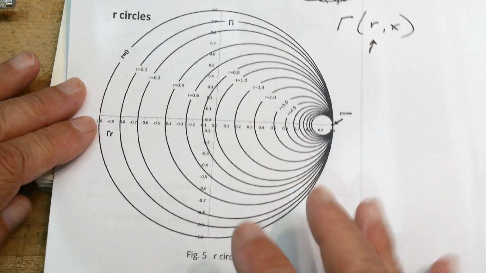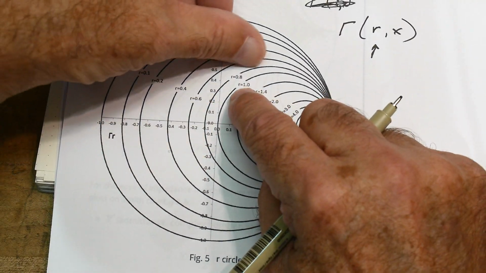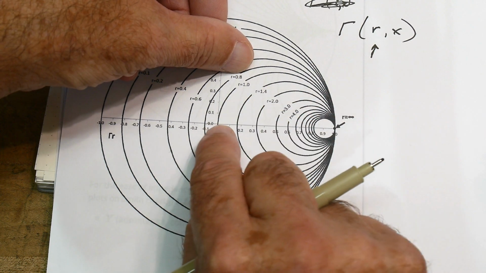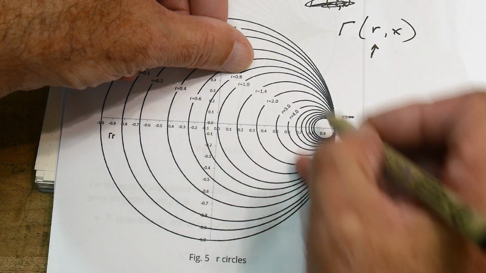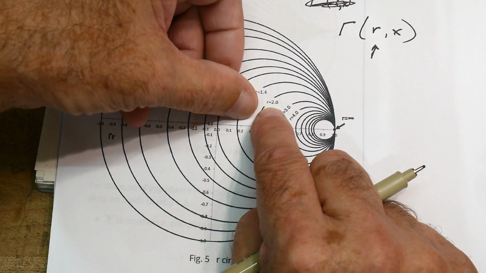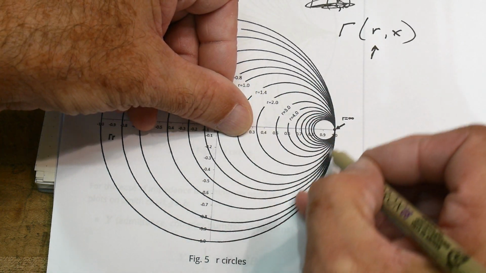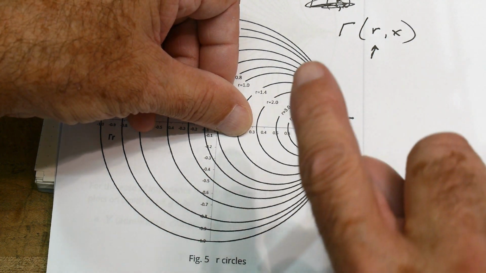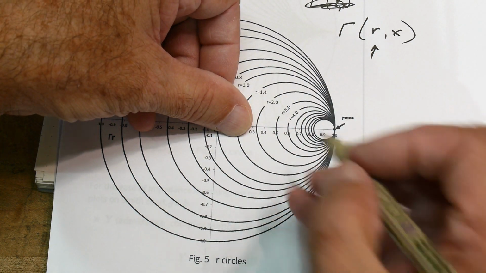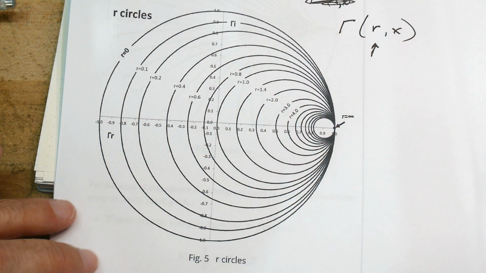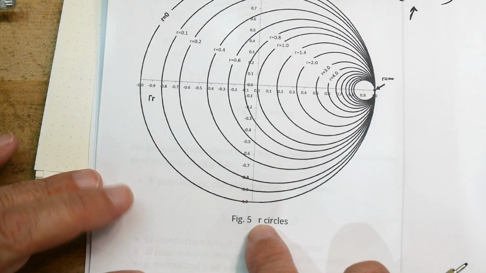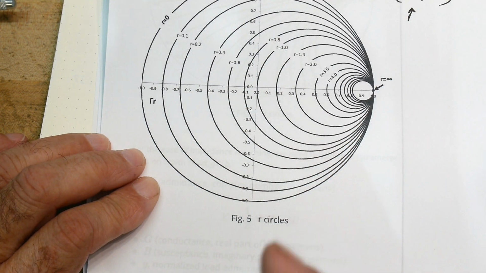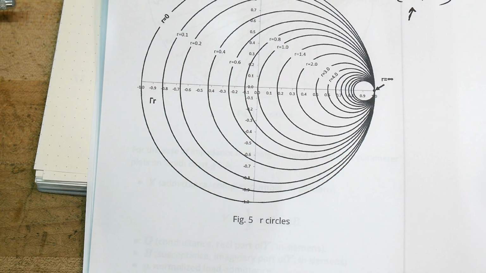And this is what we get. When little r equals 1, we get this circle that goes through the 0. When little r equals 2, we get this circle. So we're holding r constant and allowing reactance to vary, and we get a set of curves. These are called r circles because we're holding r constant and letting reactance change. Well, what if we did the opposite?